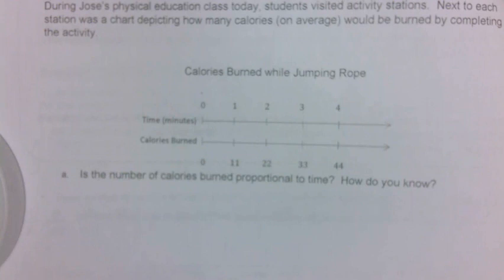In example number 3, we have a jumping rope activity. During Jose's physical education class today, students visited activity stations. Next to each station was a chart depicting how many calories on average would be burned by completing the activity. In this example, we can see the calories burned while jumping rope. So the top row shows the time in minutes, and the bottom row shows how many calories would be burned in that amount of time.